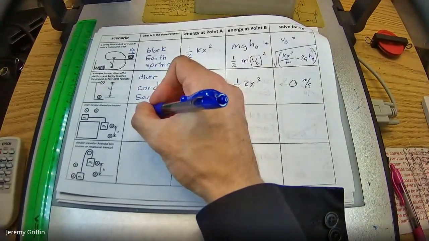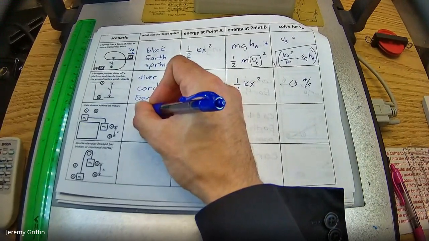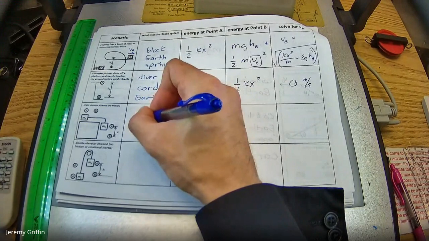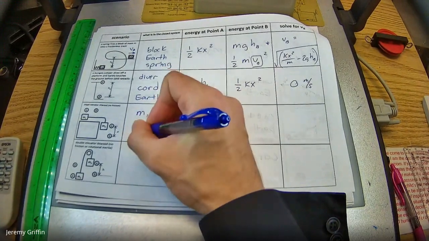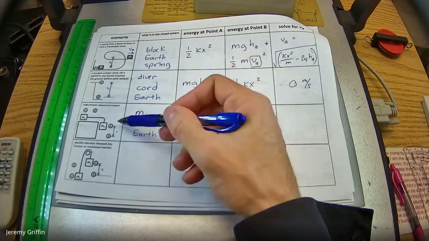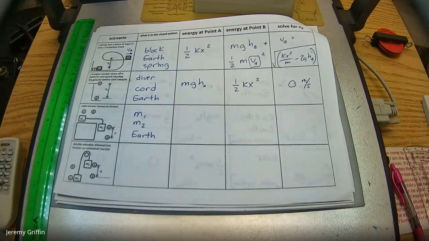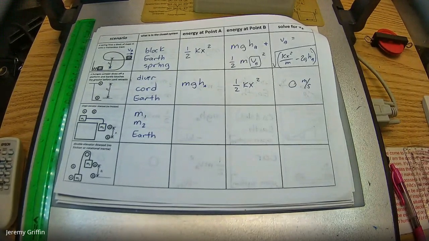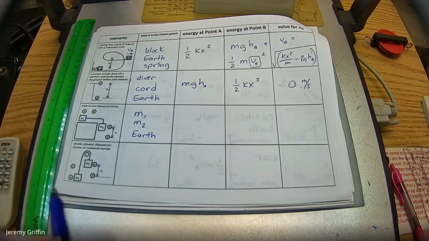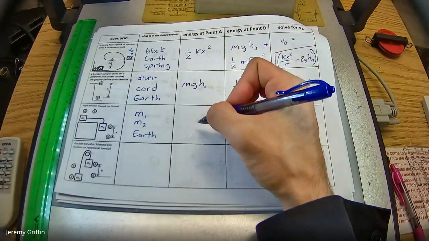What objects are in the system? I'm looking for 3 objects. The blocks, yeah, each of the blocks. Yep, you got them. Each of the blocks and the Earth. Nice. The Earth you have to include because of that height change, and there's an external force from the Earth that matters. Now here's where you have to expand your imagination a little bit.